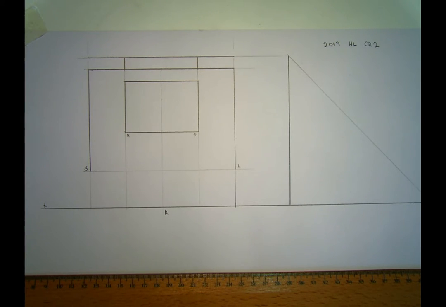The line EG is a tangent from E, so that's a tangent from a point outside of the curve. The curve JKL is a circular arc. If we look at that, we're not given the radius, so we're going to have to use some constructions to find that. The curve QRS is concentric with JKL. That means that it's going to have the same center. Concentric circles have the same center.